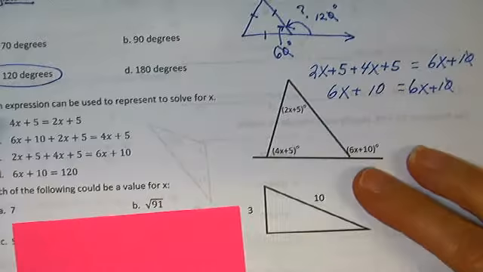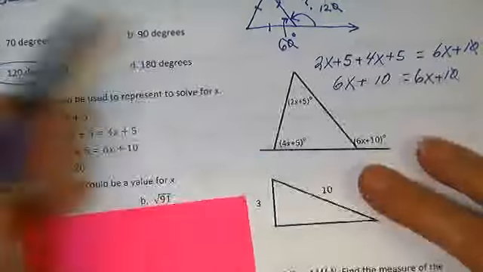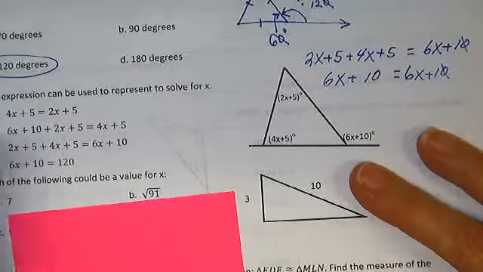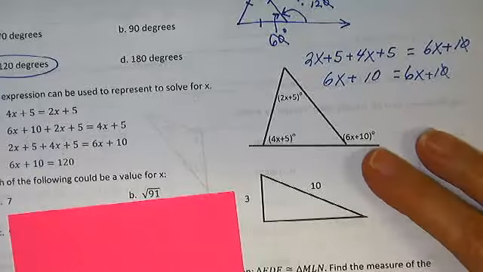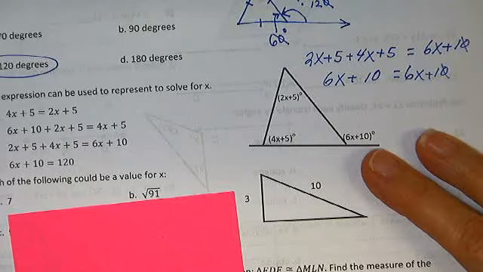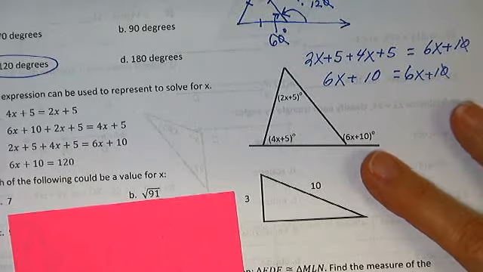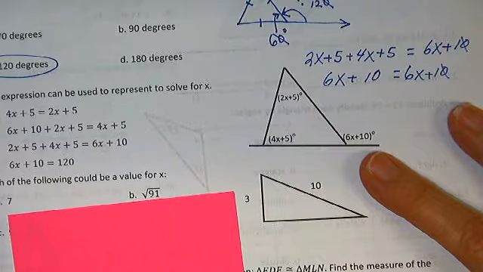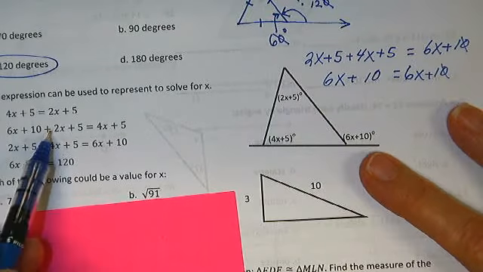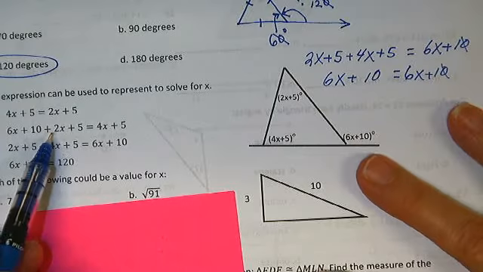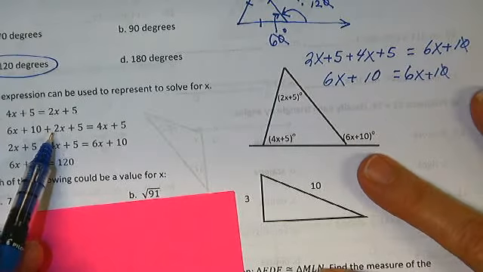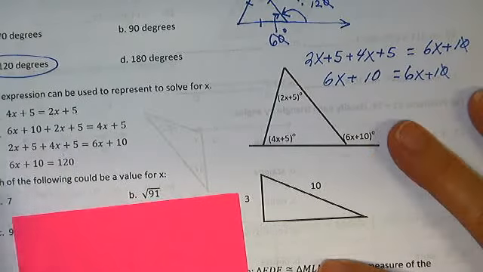Is this angle equal to this angle? We don't have any information that says that's true. 6x plus 10 minus 2x plus 5 would equal 4x plus 5, so that's not it.